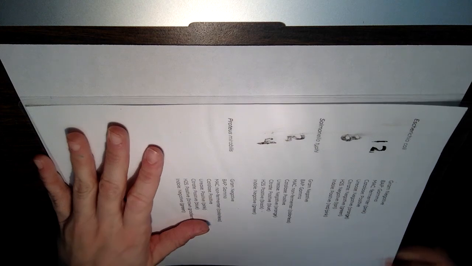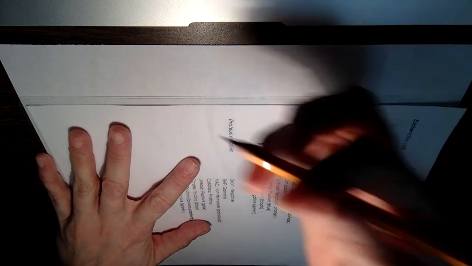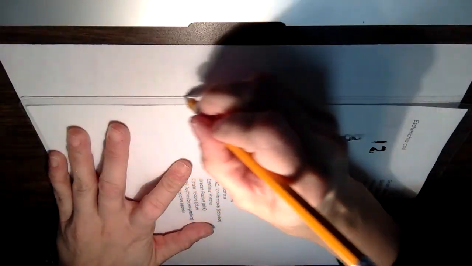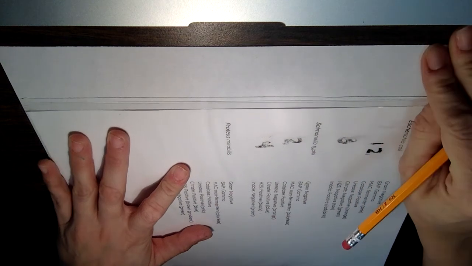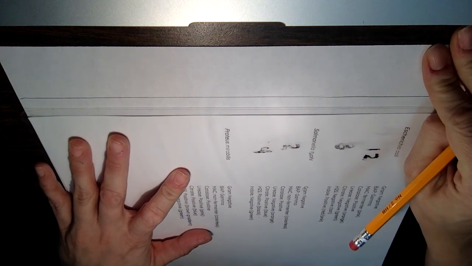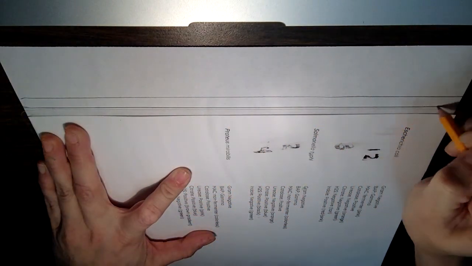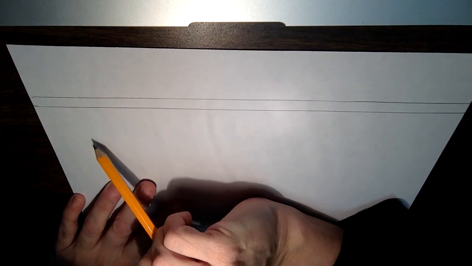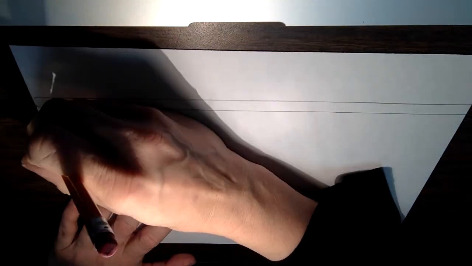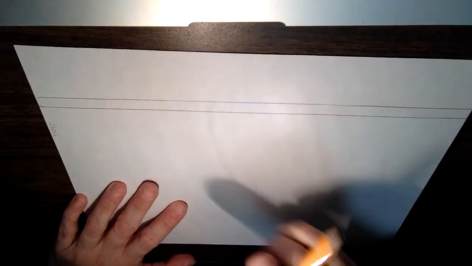And this line is going to represent the cell membrane of the host that we're invading. So this is just going to represent that membrane that the virus has to go through. So this is the outside world here, and then once it crosses over the membrane, this is the host cell side.